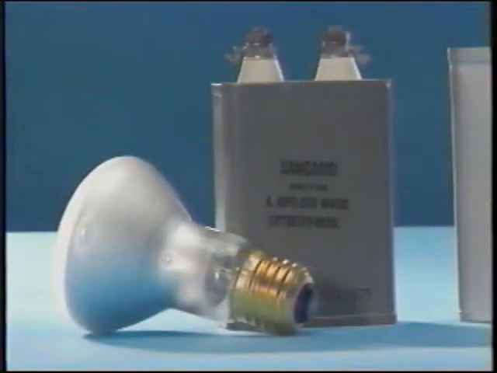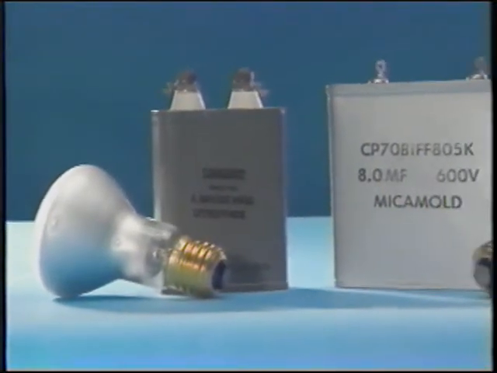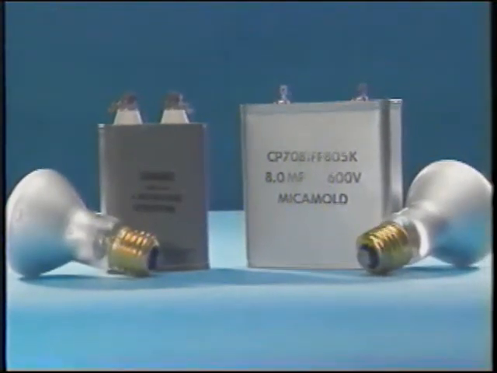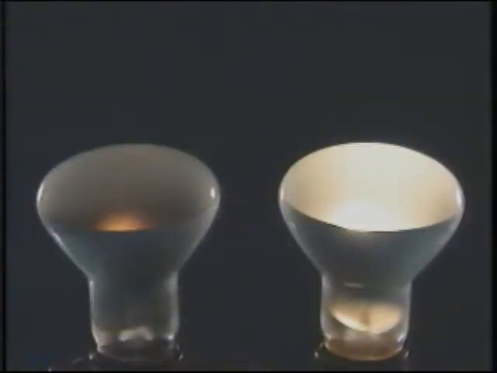One way to demonstrate this is to compare the output of 2 different sized capacitors in identical circuits. For example, a 4 microfarad capacitor and an 8 microfarad capacitor are each connected in series with 60-watt light bulbs. Assume that both circuits are connected across a 120-volt, 60 Hz AC source. Notice that both lamps light, but the one on the left, which is connected to the 4 microfarad cap, glows less brightly than the other.